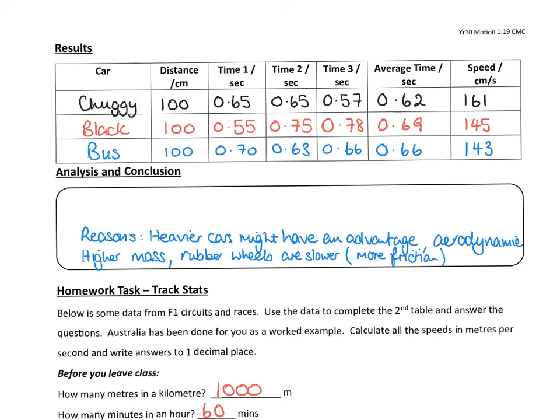And that you will then write in your own analysis. So in the analysis here, you write down what you concluded from your results. So the analysis is looking at the numbers, and from that you're drawing conclusions. So you write in here what you concluded.